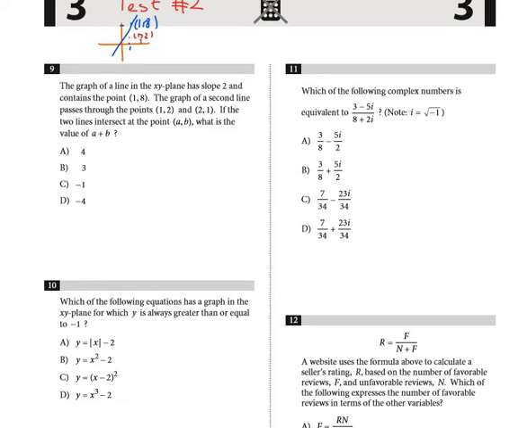We don't know the slope yet, but it seems it's going to be a negative slope, because there is only that way we can pass through these two points. And these two lines intersect at point A, B. And they would like to know what A plus B will be. So for this, we need to find the intersection and add up the x and y coordinates.